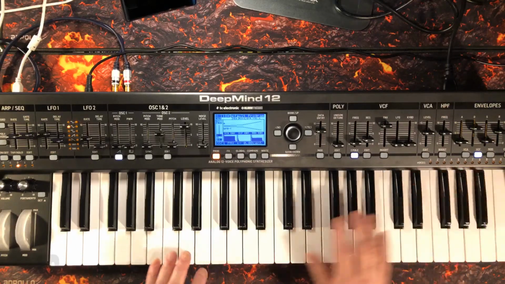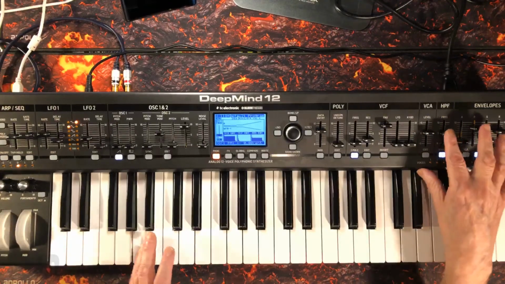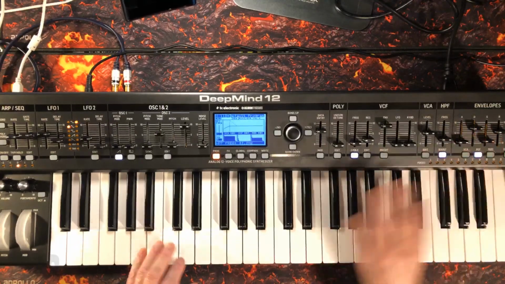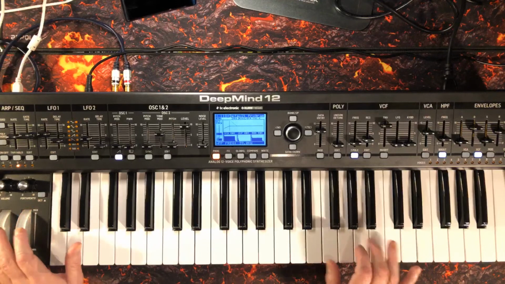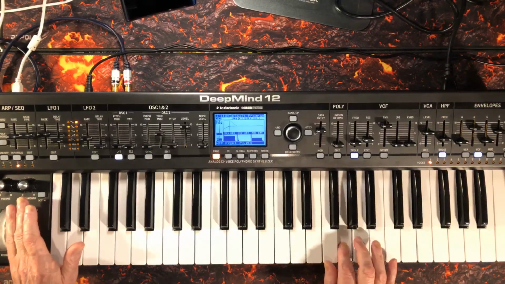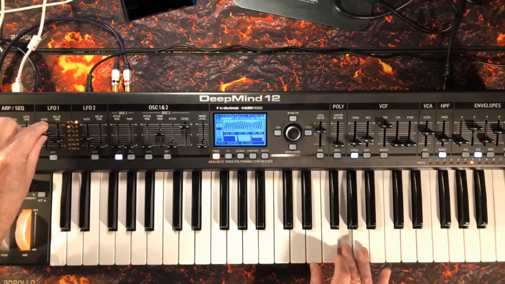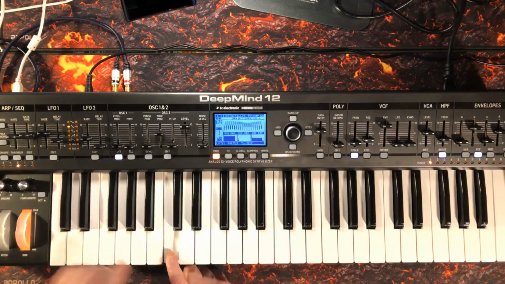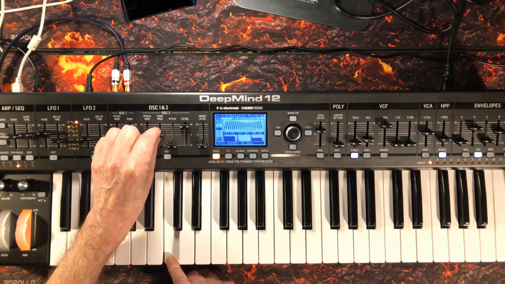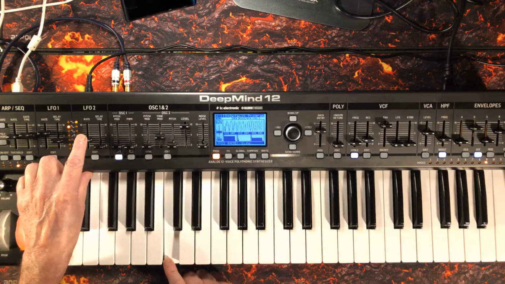We've also lost some bass, so I can use this boost. And now it's nice and meaty. To slow the modulation down for LFO2.